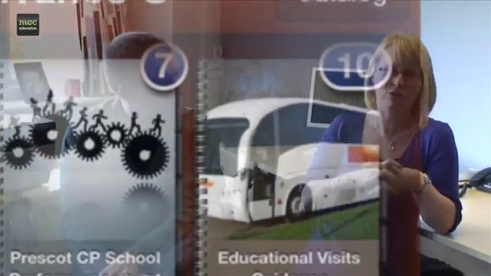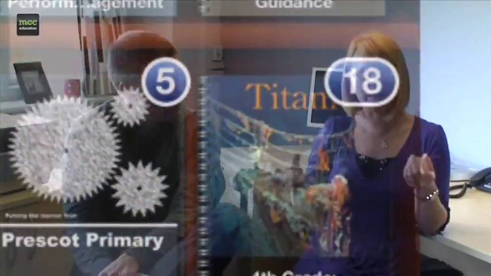The iTunes U app and the website: as a staff we've started to collect information, guidance and policy resources that we have on our shelves in paper files that nobody ever looks at, because you don't take them home when you need them. So all of our teachers have an iPad.